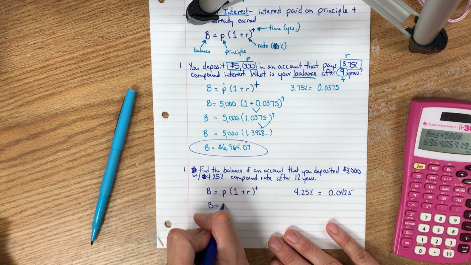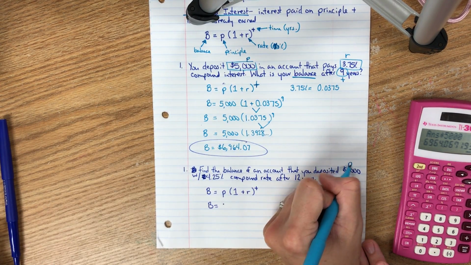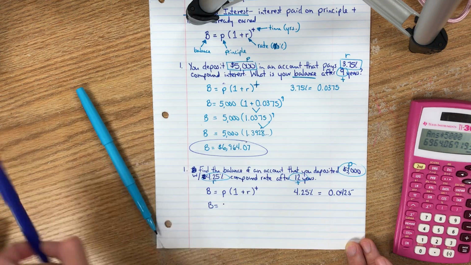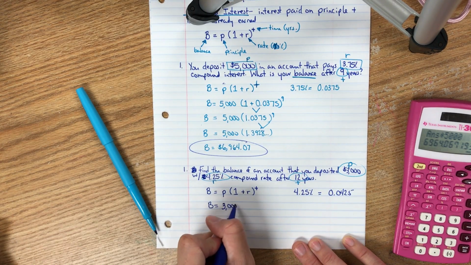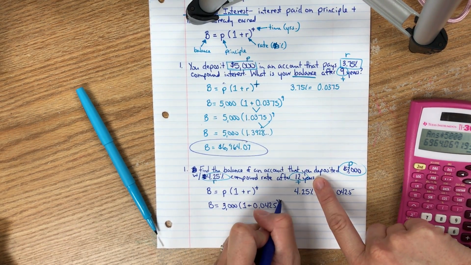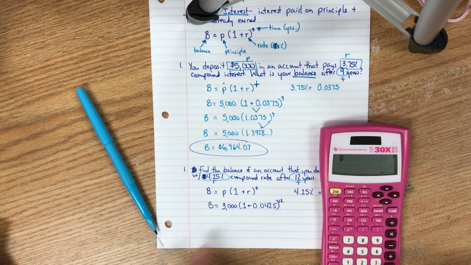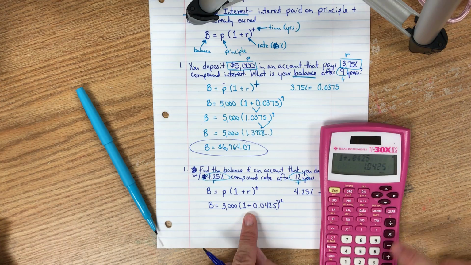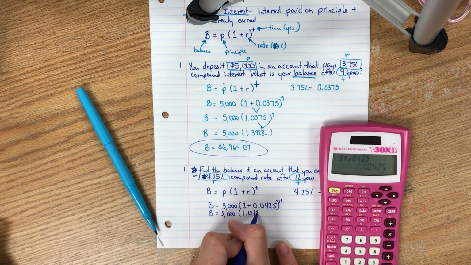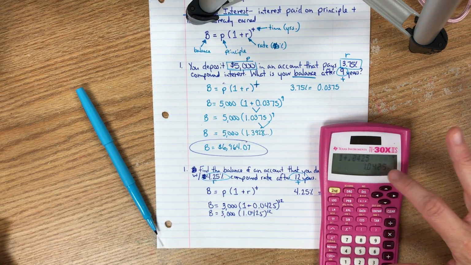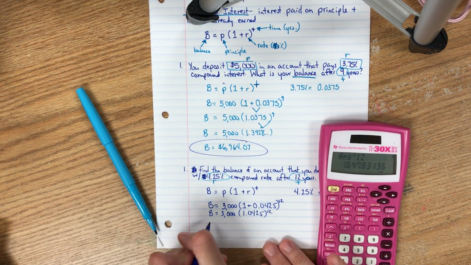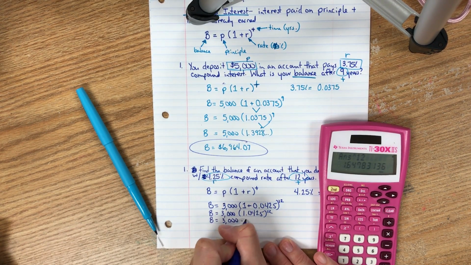So the balance is going to equal, because here is my principal, here's my rate, and here's my time. Okay? All right, so 3,000 times 1 plus my rate converted to a decimal to the 12th power. So now I'm going to go ahead and add them together. 1 plus, and so I got that number, 3,000 times this to the 12th power. And again, I want to find the 12th power of this answer, so I'm going to do second answer, and then this button, and then 12. And so the balance equals 3,000 times this long decimal.